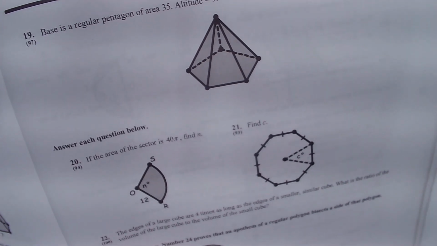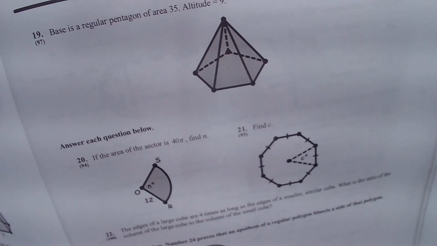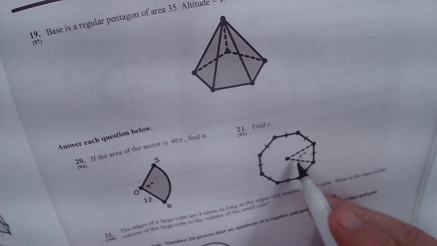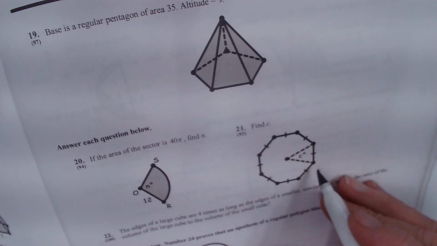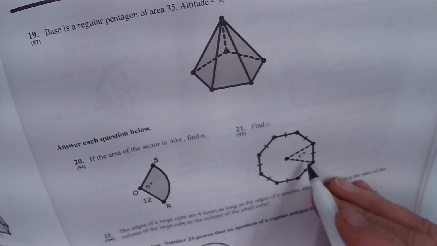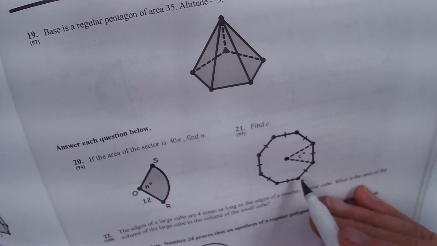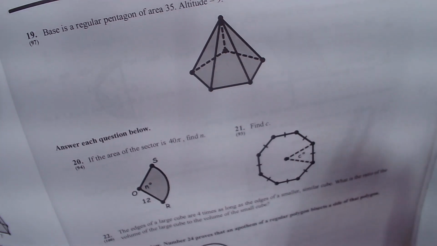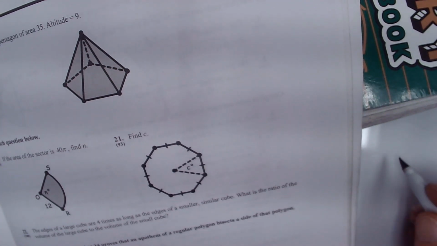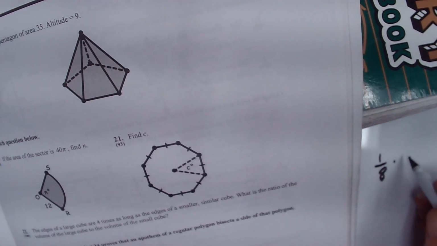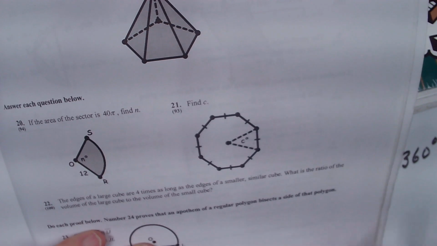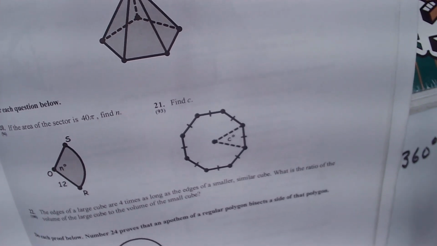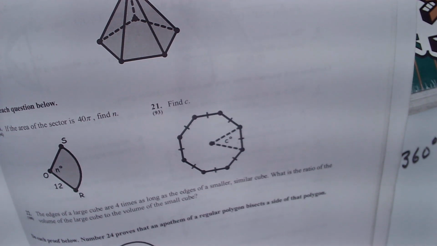Well, shoot, I like this one suddenly. Okay. This is 1/8 of all the angles, right? Of all the pies. So it's going to be 360 degrees around, so it's just going to be 1/8 times 360 degrees. That's easy. That makes total sense, doesn't it? Try to make sense out of these things. They're easier to deal with.